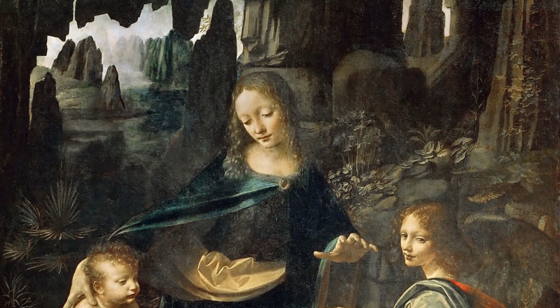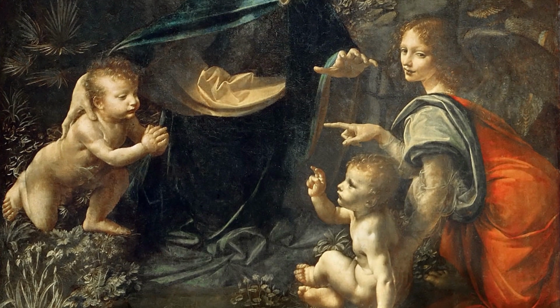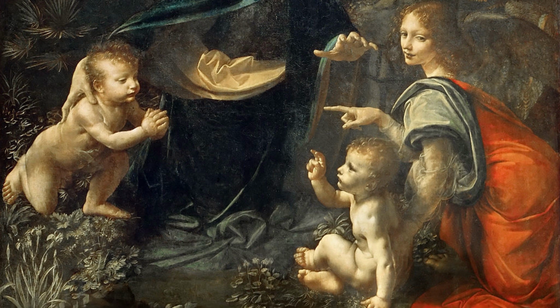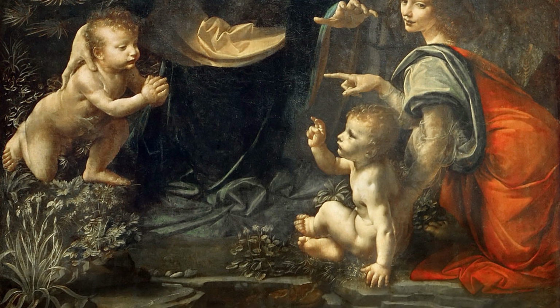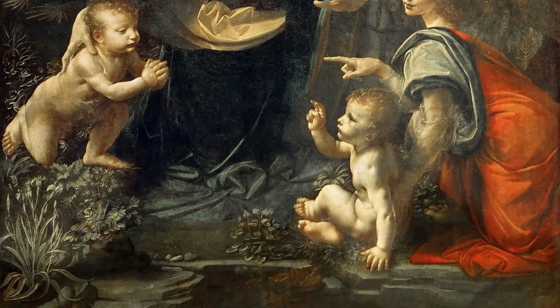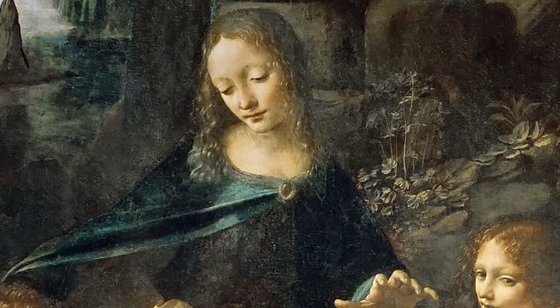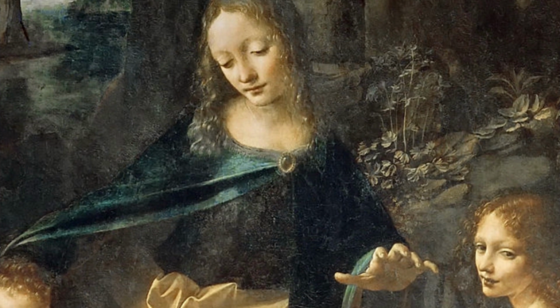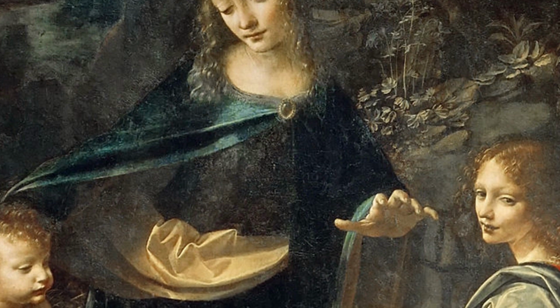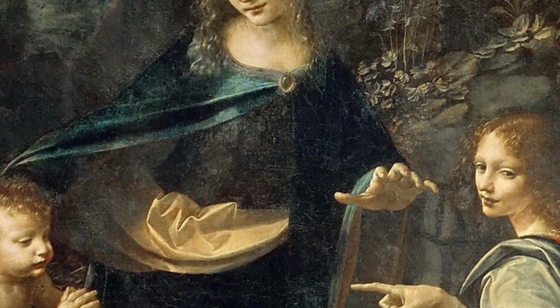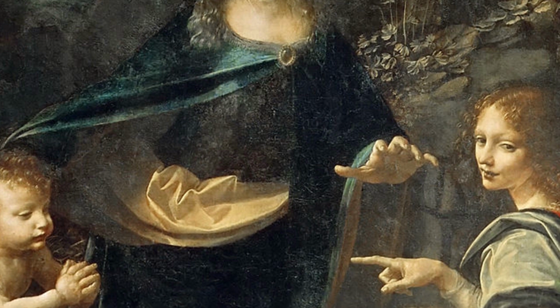We see a great deal of attention paid to depicting the muscles and the sort of chubby little baby bodies of the two children here. We also see Mary's hand reaching out in this foreshortening pose, this extended hand. So that's helping to create a sense of the hand receding back into space.